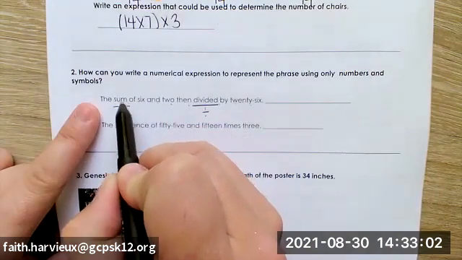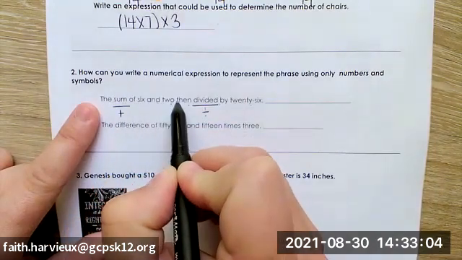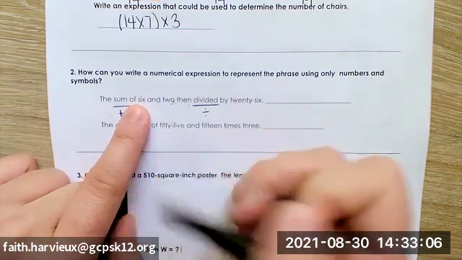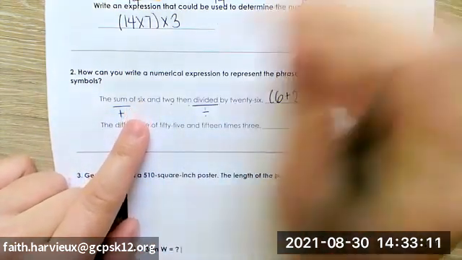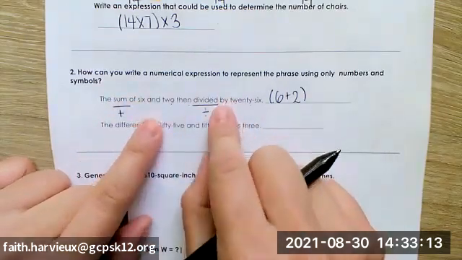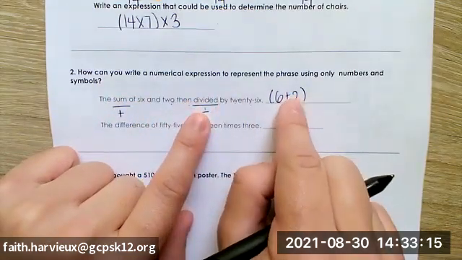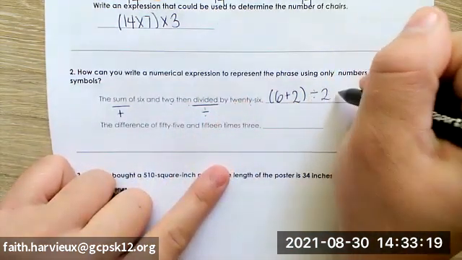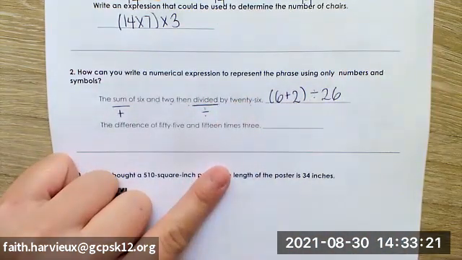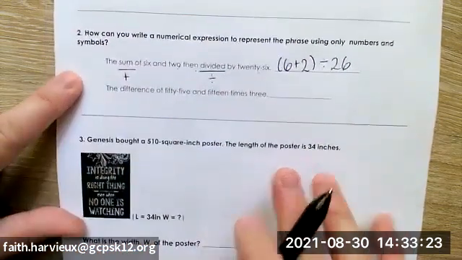The sum, which is a fancy word, of 6 and 2 means that I'm going to put these in parentheses: 6 plus 2, because that's the sum. Then I'm going to divide this whole group by 26.